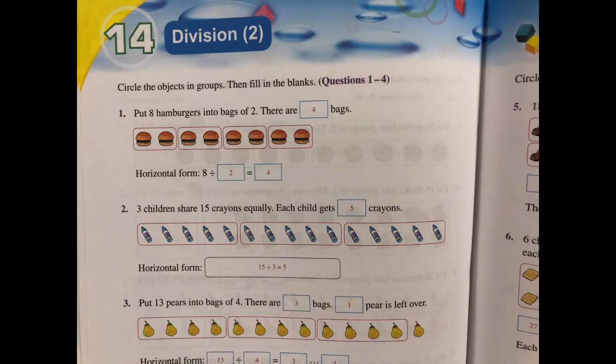We talked about the first question yesterday, so I'll talk about question number 2. Remember, we do have to circle the objects in groups. 3 children share 15 crayons equally. Each child gets... For the horizontal form, we put the total number here as the dividend, and because we know there are 3 children who would share the crayons, we put the 3 as the divisor. So 15 divided by 3 equals 5.